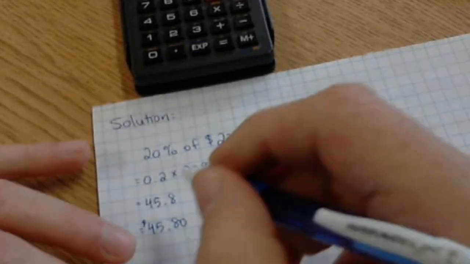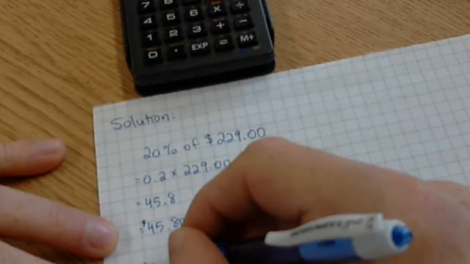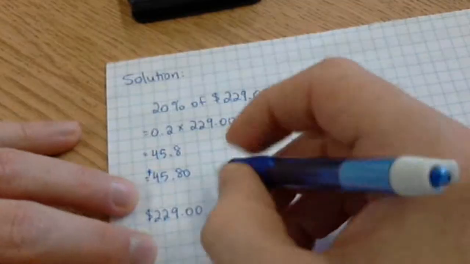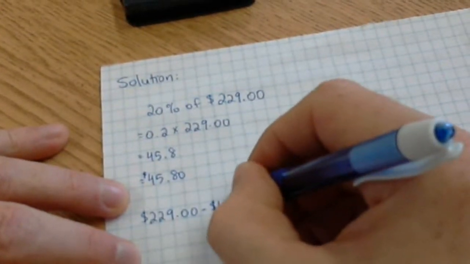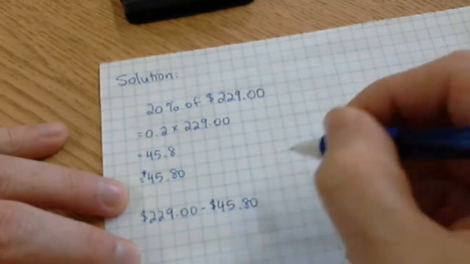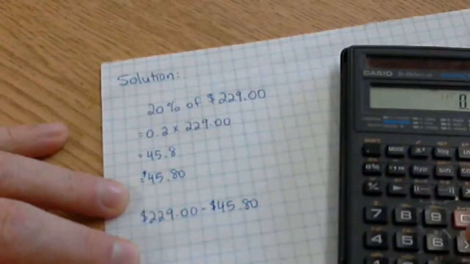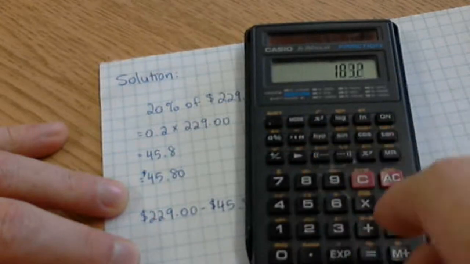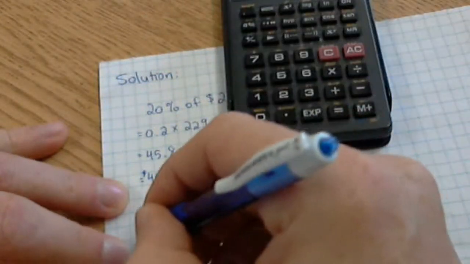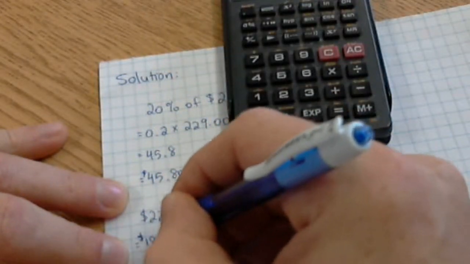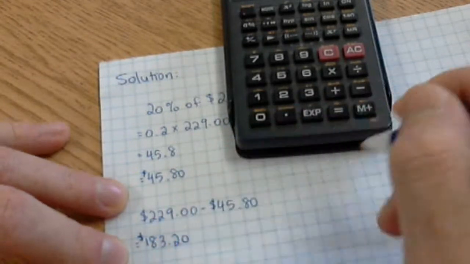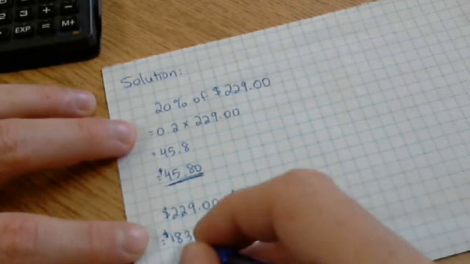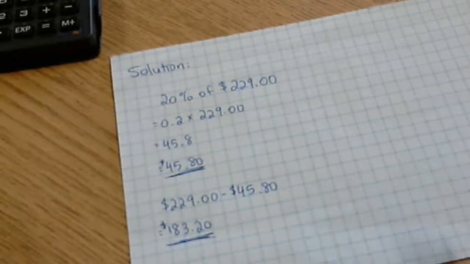I'm not done yet, because now what I need to do is take the original price of $229 and subtract the discount. Okay, so I take my $229 and subtract my $45.80, and what I'm left with is $183.20. So now I've done both things. I figured out how much the discount is, and then I figured out what the sale price is.